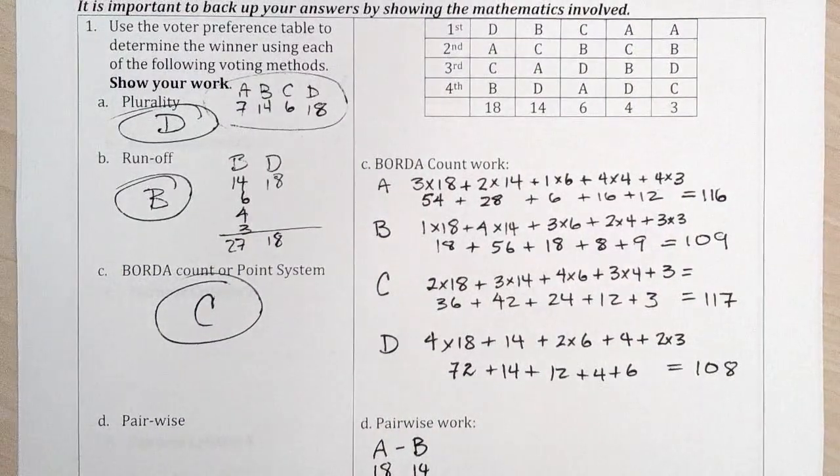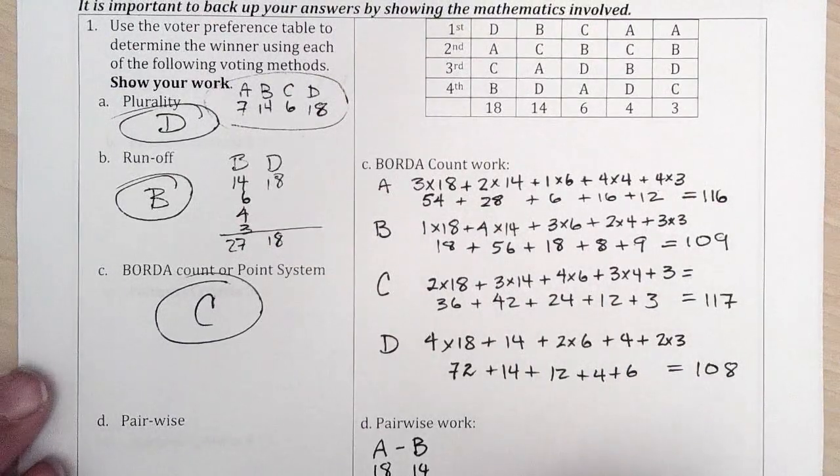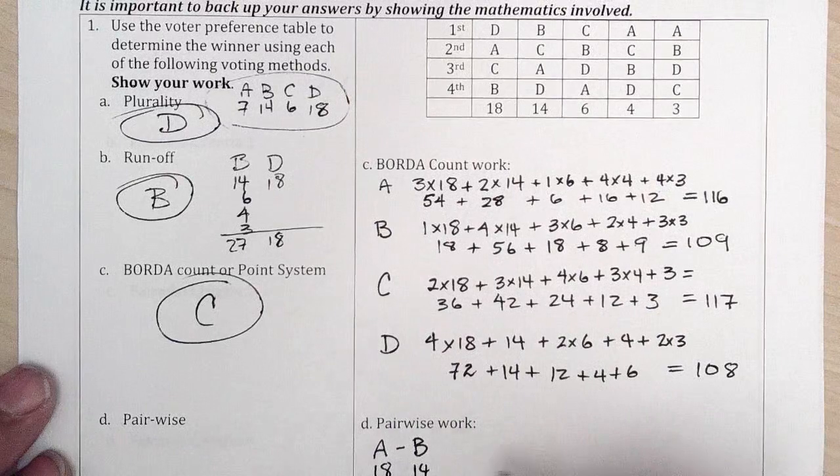So there's 45 votes. So now I only have to count one side and then subtract from 45 for the other side, but we'll continue on.